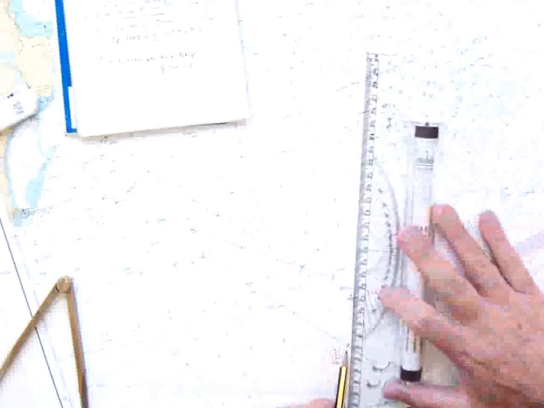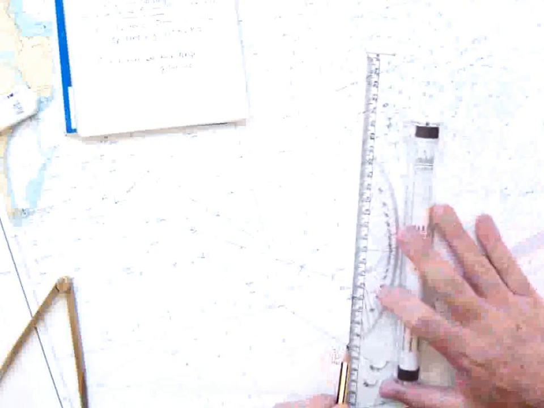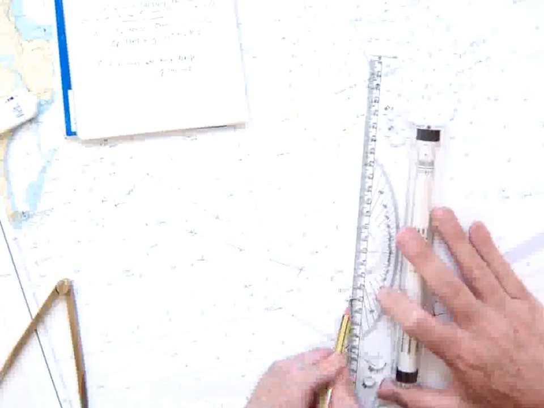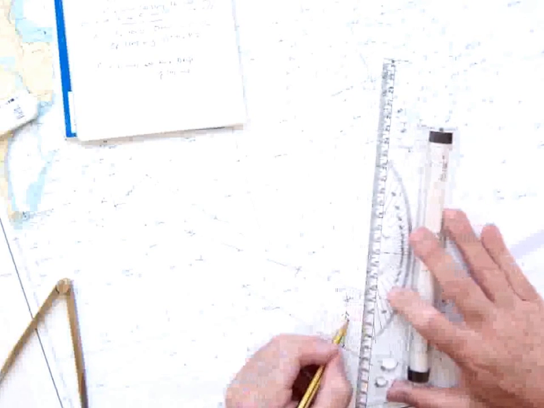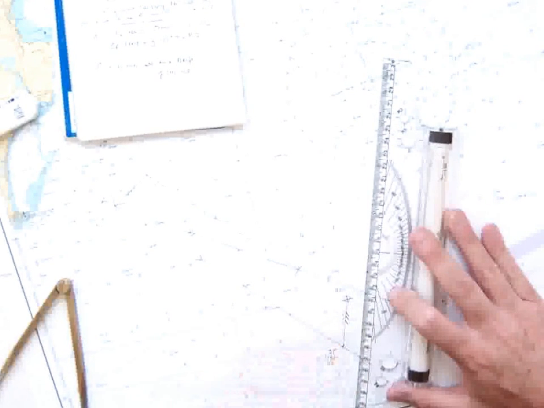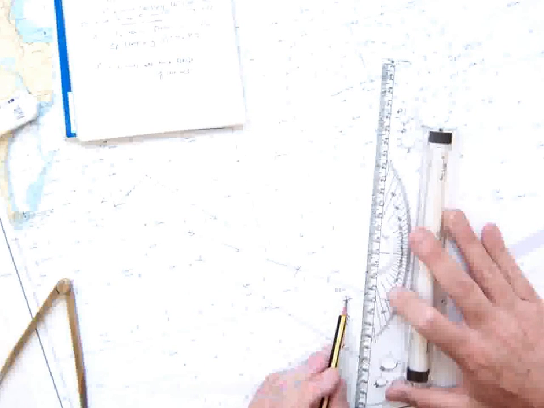But this is our position here at 11:30. So therefore the current we've experienced must be running this C position up to our fix. So that there must be the actual current that we've experienced, because had there been no current we'd be here, but we're actually here, so the current has pushed us up there.